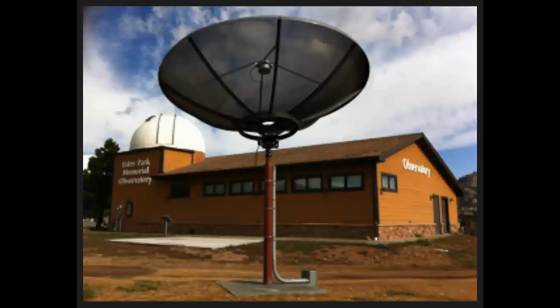I found the MIT Haystack SRT program, which is Small Radio Telescope, and it got it to work just fine. So now I had signals. What do I do with the signals? And that's kind of the beginning of Easy Radio Astronomy software.